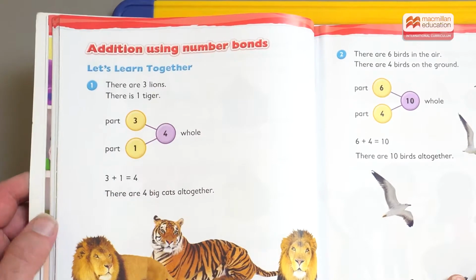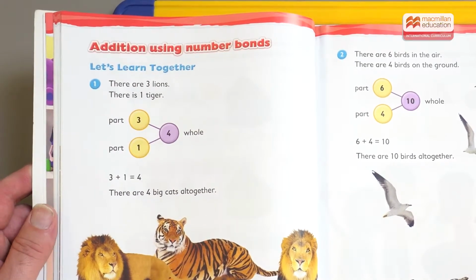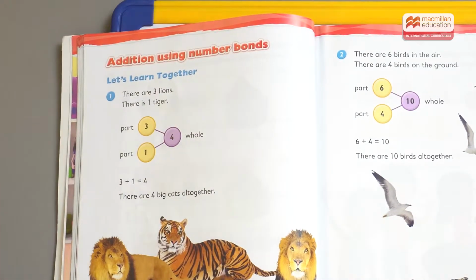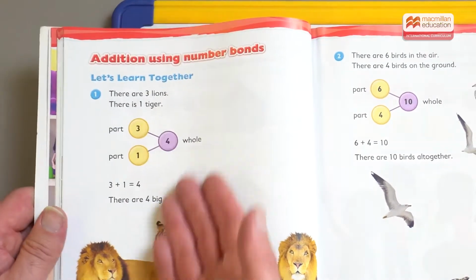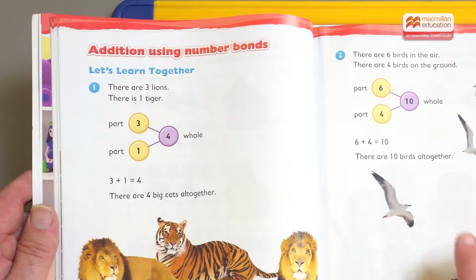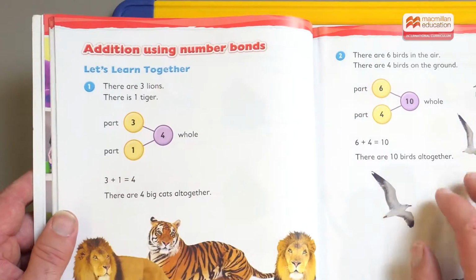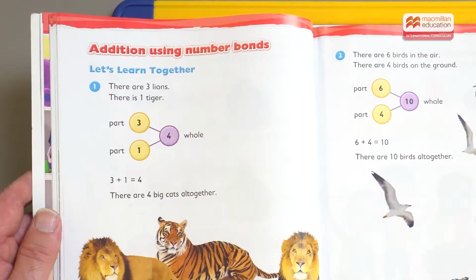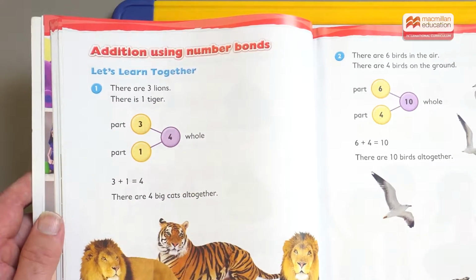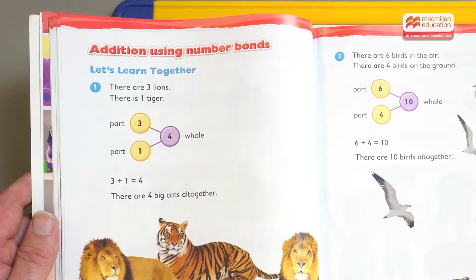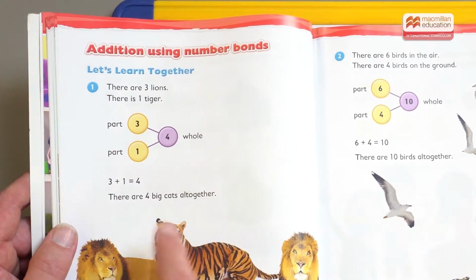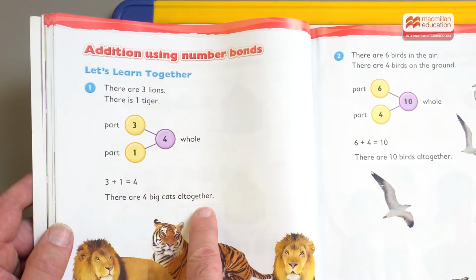And at the beginning, you'll see what's known as an anchor task. Let's learn together. Now, this is in the form of a story. As you can see, really clear visual graphics and linguistics, and also really importantly, this image, this model we're going to talk quite a bit about. So have a look at what the children are going to have to do. There's 3 lions, 1 tiger, and then there's the part whole model, very, very thoroughly explained as we go through the book. And then it takes it and puts it into the abstract form, and then really, really importantly, in a language form. So that's that.